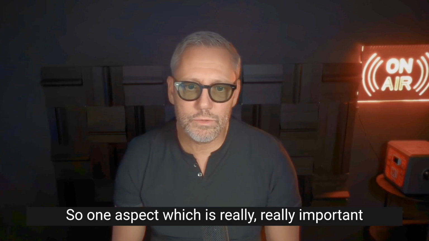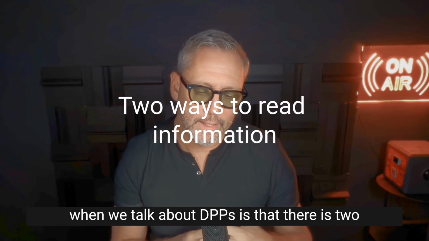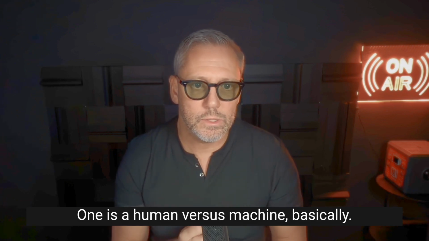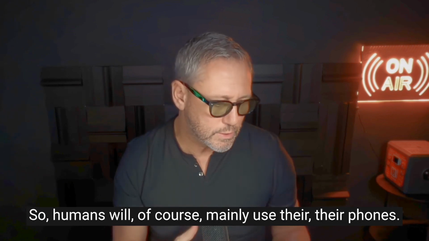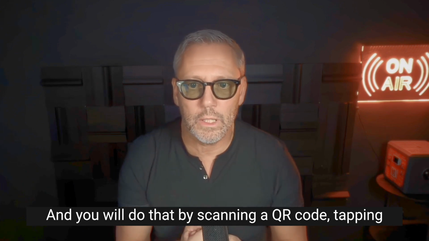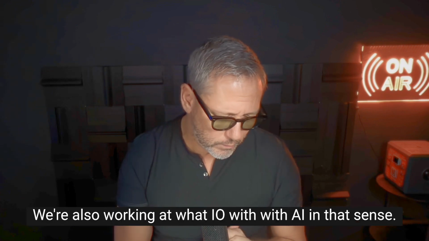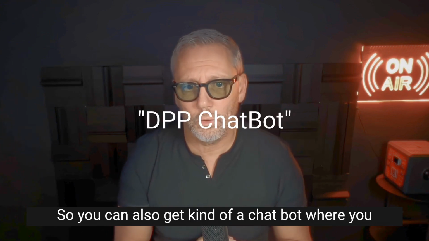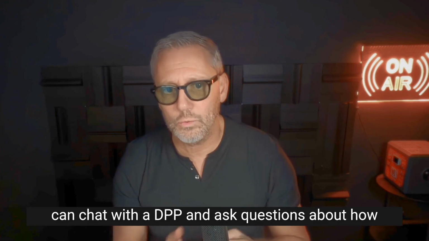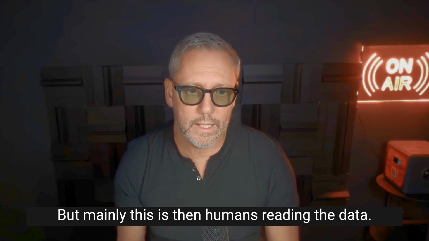So one aspect which is really, really important when we talk about DPPs is that there are 2 kinds of ways to read and get the information. One is a human versus machine, basically. So humans will, of course, mainly use their phones, and you will do that by scanning a QR code, tapping on an NFC, and you're getting the product sheets. We're also working at What.io with AI in that sense, so you can also get a kind of a chatbot where you can chat with a DPP and ask questions about how to install something, how to modify something. But mainly this is then humans reading the data.